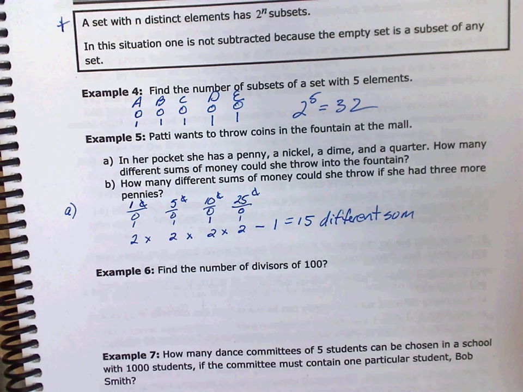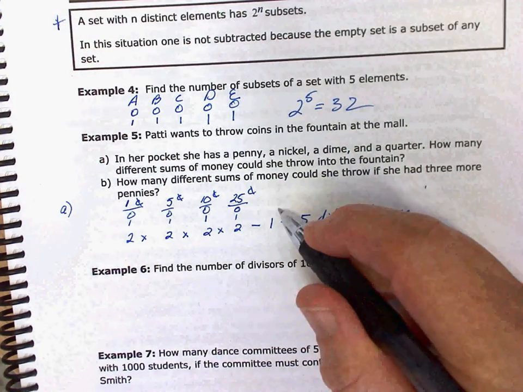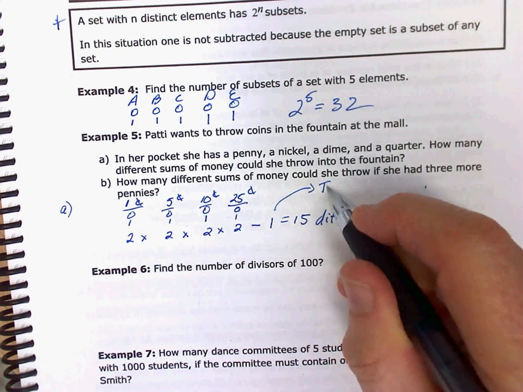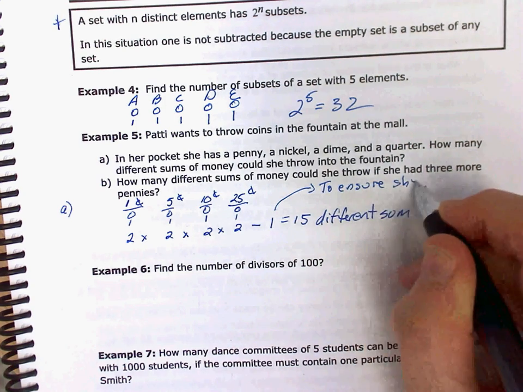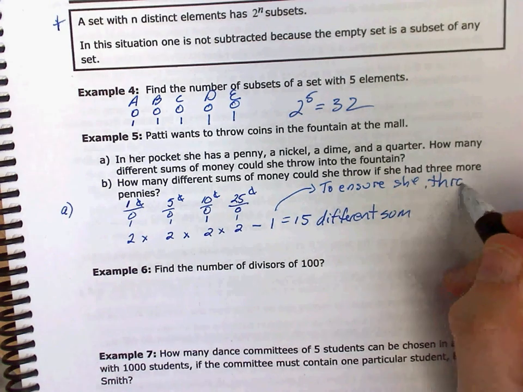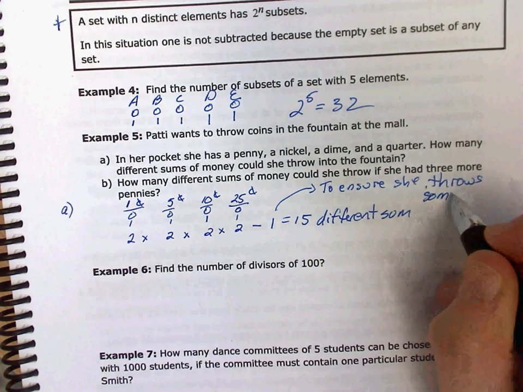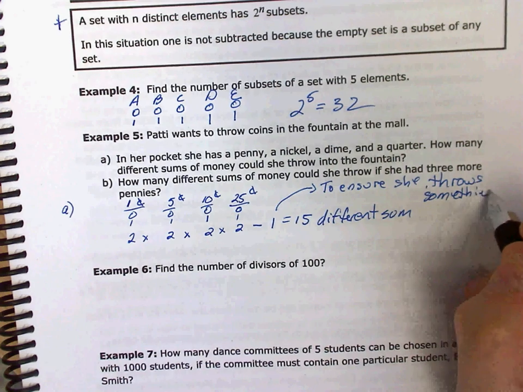Okay. Do you want the values? No, please no. And we subtract 1. She has to throw something. She should use her money to buy something. She's at the mall. Okay.